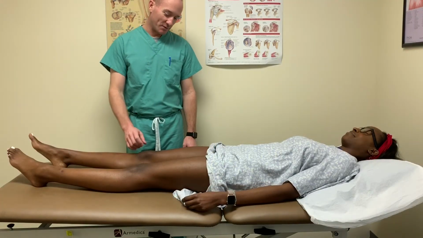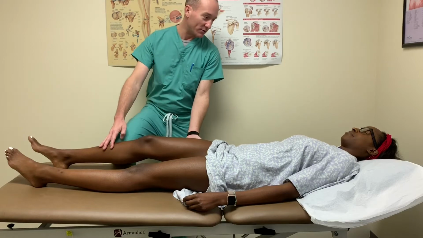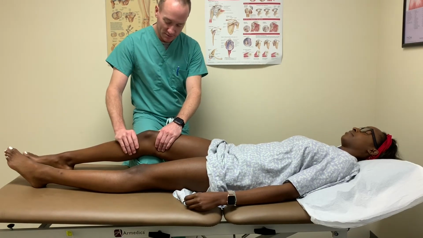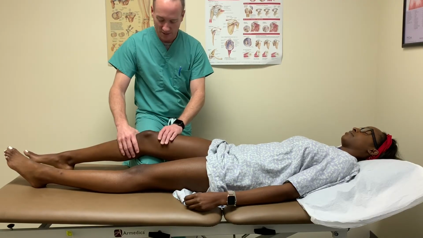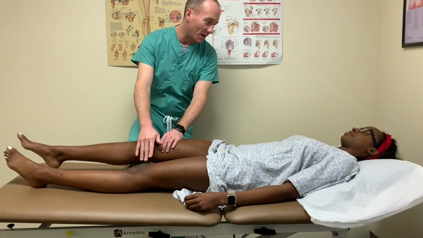Okay, now I'm going to perform the varus and valgus test for stability of the medial and the lateral collateral ligament of the knee. Okay, so I'm going to grab here. Okay. Okay, and then I would do the same thing on the opposite leg.